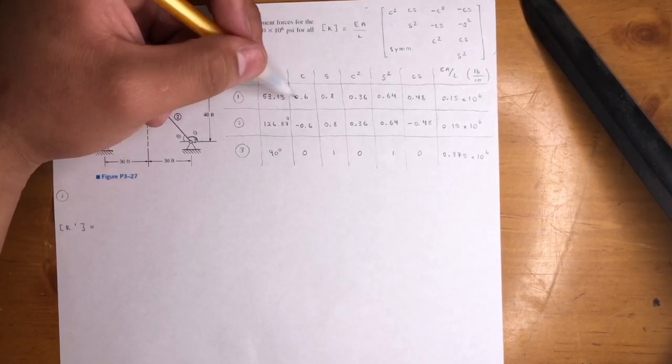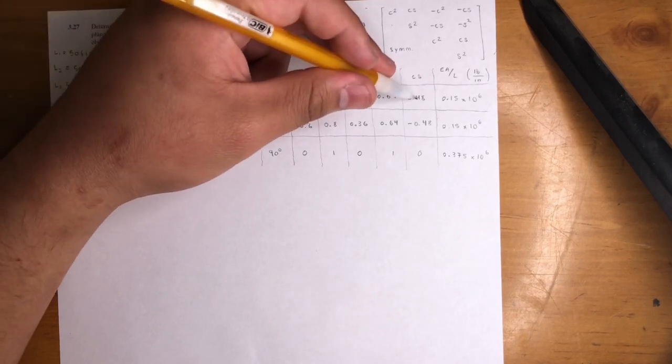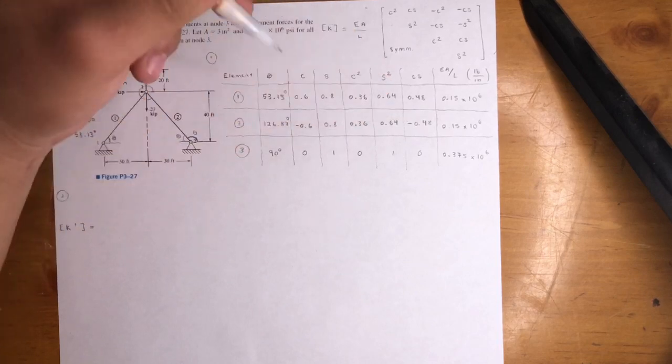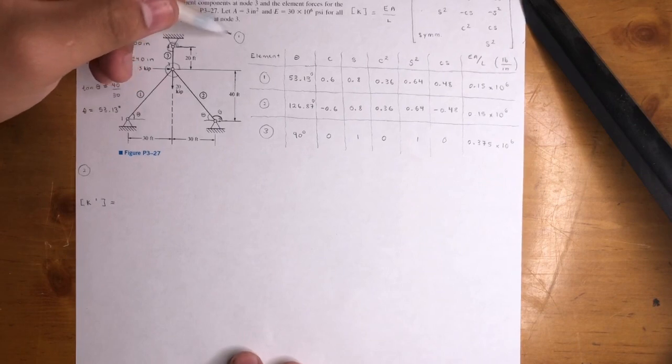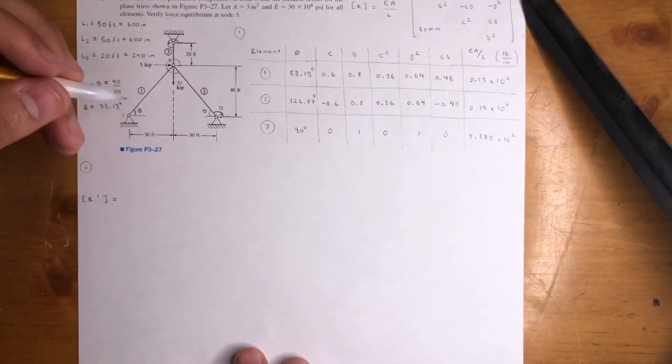All right, so I just want to go ahead and fill up the table, right? Take the cosine and the sines of each angle: 0.6, 0.8, 0.36, 0.64, 0.48. Same numbers here, just negative here and a negative there, and then 0, 1, 0, 1, 0. So that's all I did.